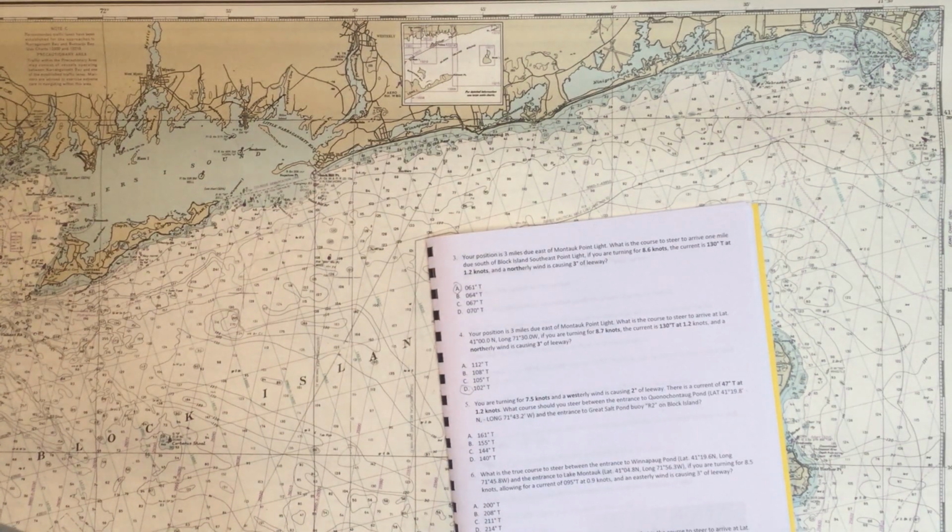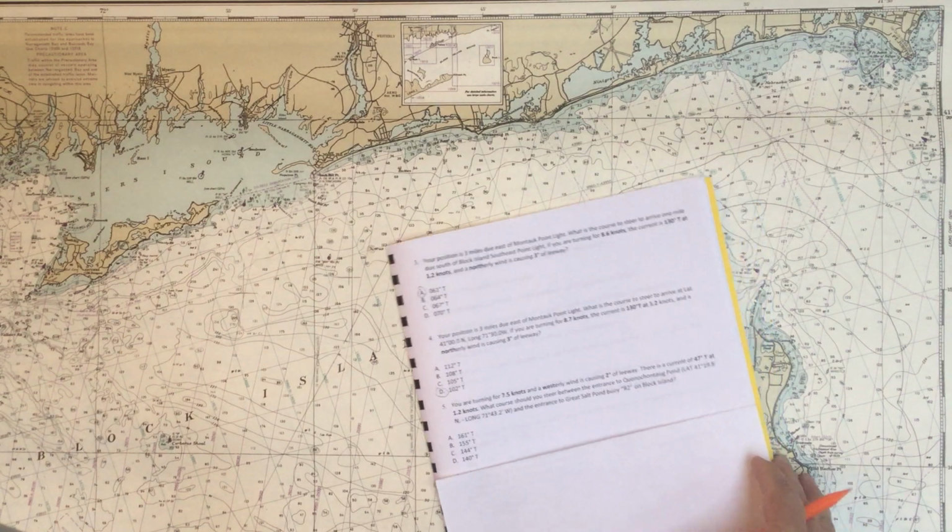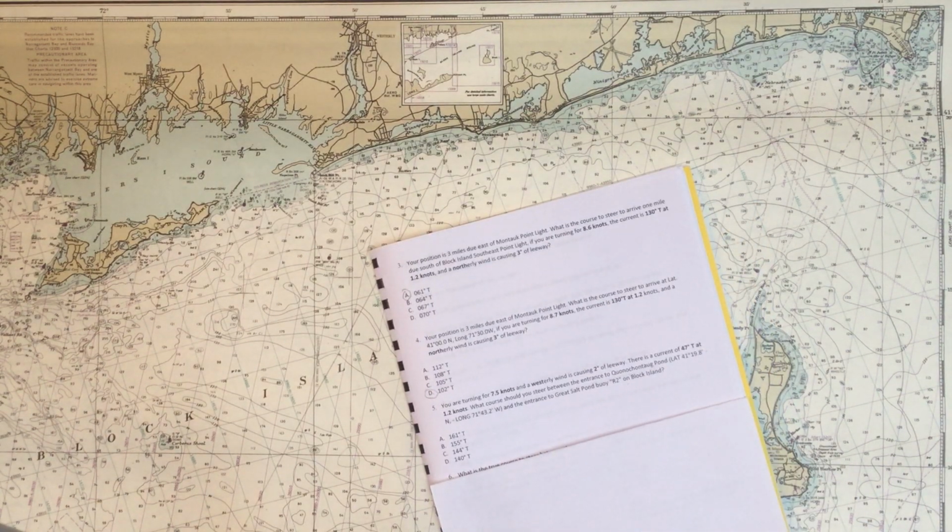Let us look at number 5 in the current leeway section, page 35 of your student handbook. It says you are turning 7.5 knots and a westerly wind is causing 2 degrees of leeway. There's a current of 47 degrees true at 1.2 knots. What course should you steer between Kwa Chung Pond and the entrance of Great Salt Pond?